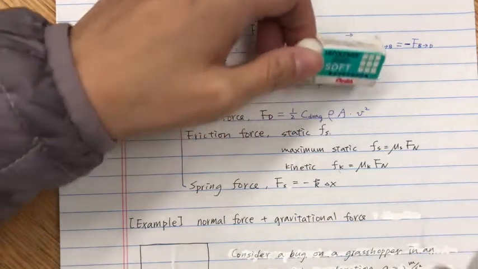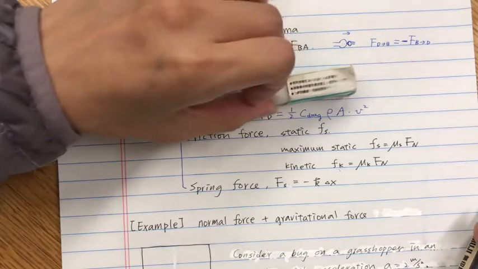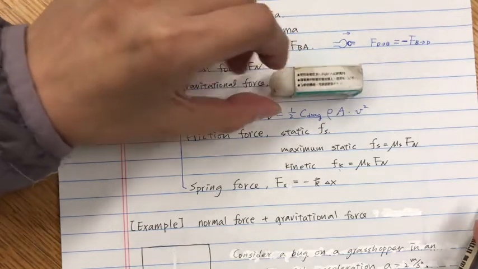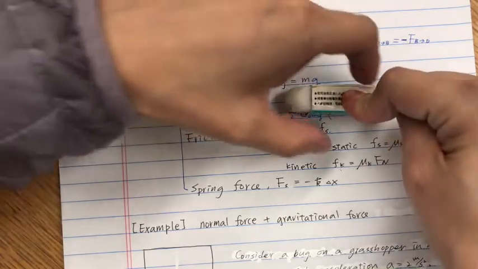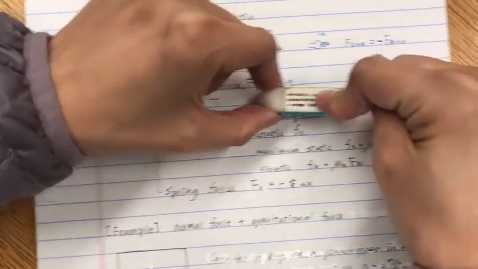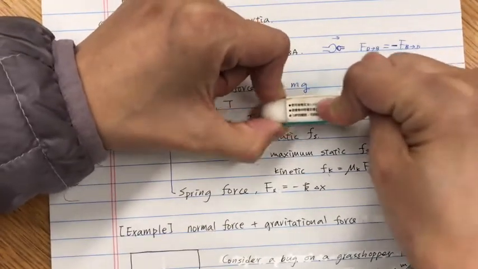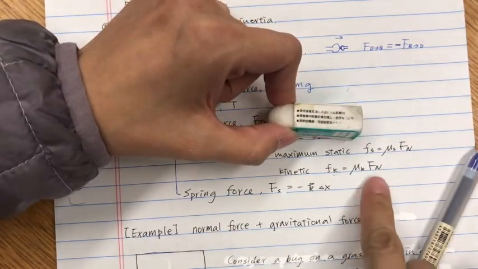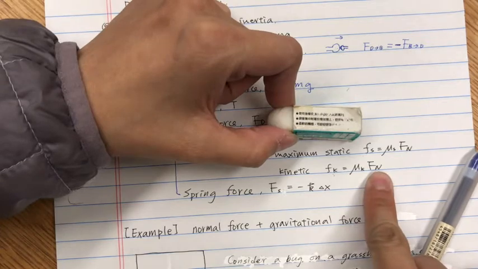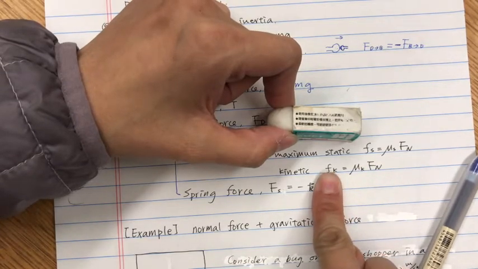For example, if I make this object heavier, so that the normal force is greater, it will be harder to push because the friction is larger. All right, so the larger the normal force is, the larger the friction will be.